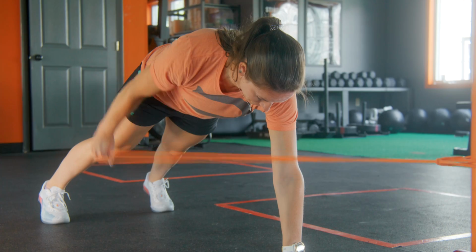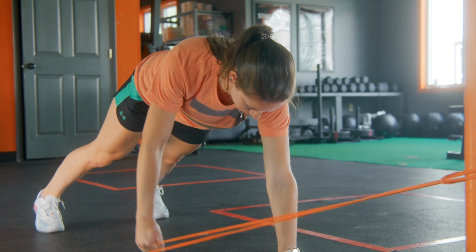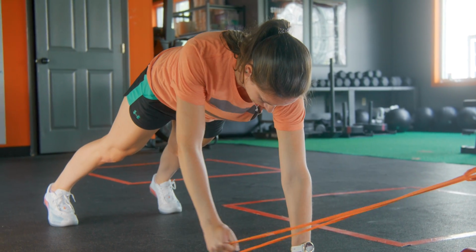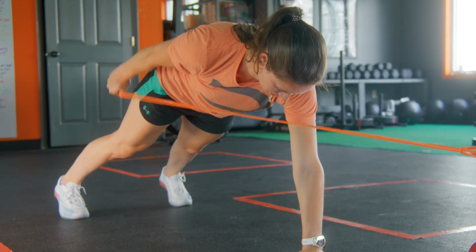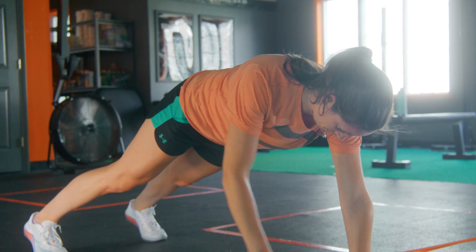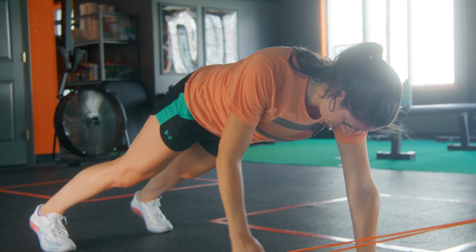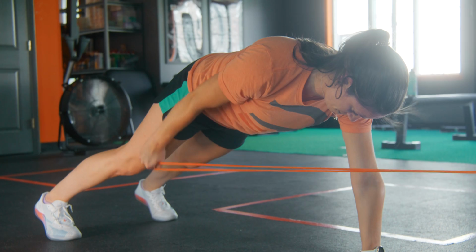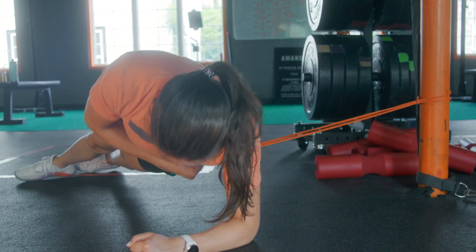Next one here, you're in a plank position, except now your band is attached to a stationary object and you're pulling down away from you. You see a different angle here. You're pulling down away from the stationary object.